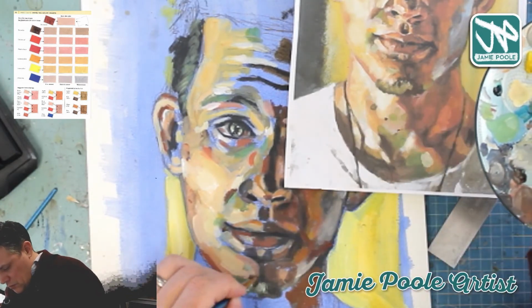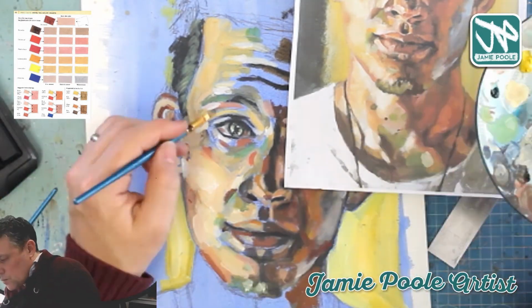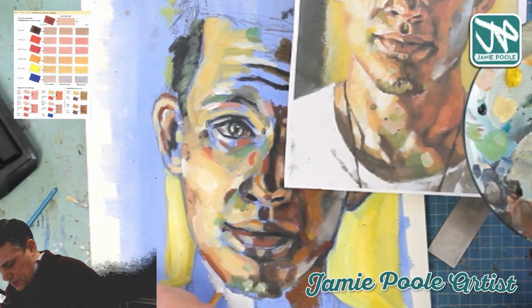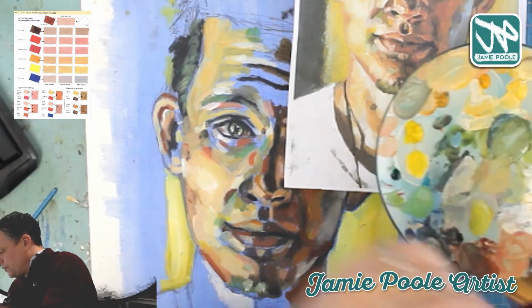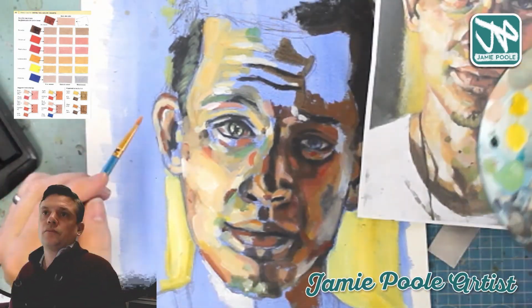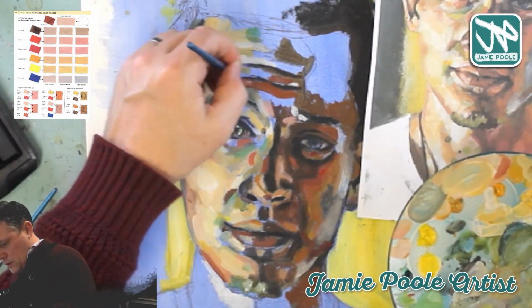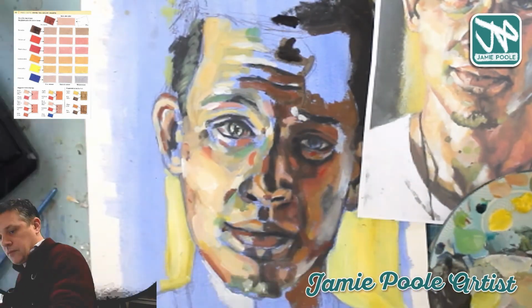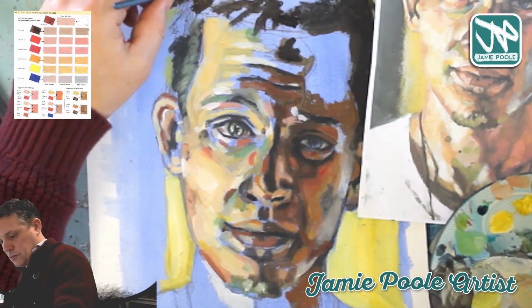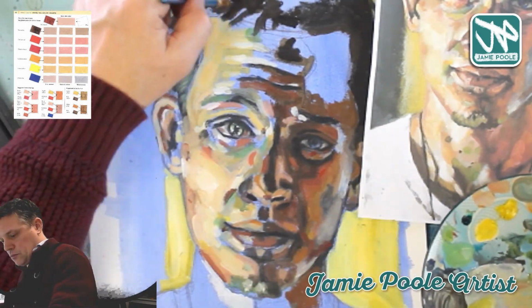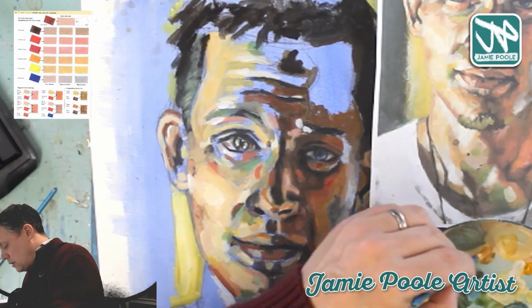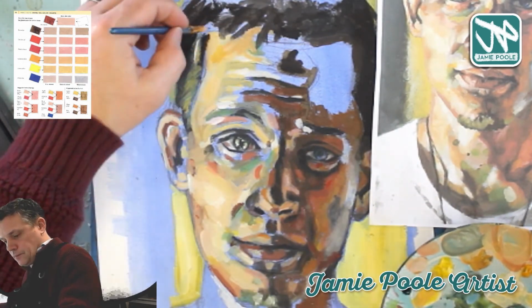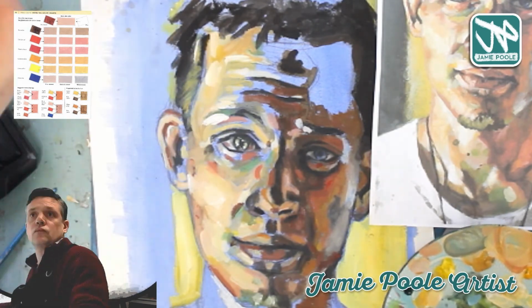So I don't use black very often in my paintings because I like to mix a nice dark colour, but I just couldn't resist the temptation this time, just using a touch of black, just a tiny bit, with some of the browns. So to get the really nice dark, almost black browns, what I do is ultramarine mixed with a bit of burnt umber, and you get quite a dark tone. But if you want to just push it even more, I often use a little bit of black, and that kind of just sends it right in there.